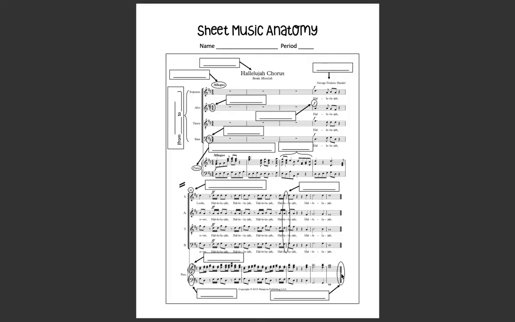It's like the punctuation at the end of a sentence, right? You get to the end of a sentence and there's a period, and you know that we are done. So this is like a big old musical punctuation mark. This double bar line means the end. There is no music past this.